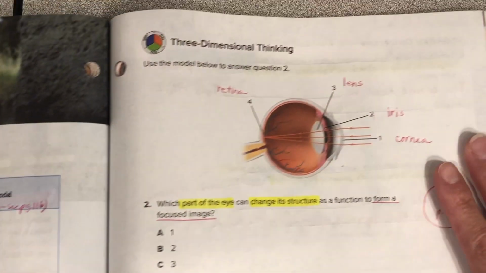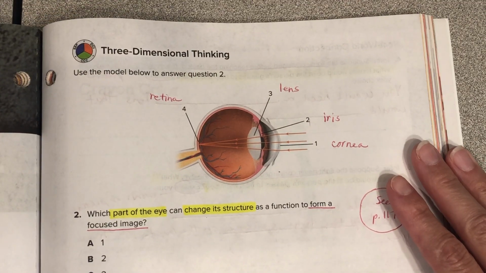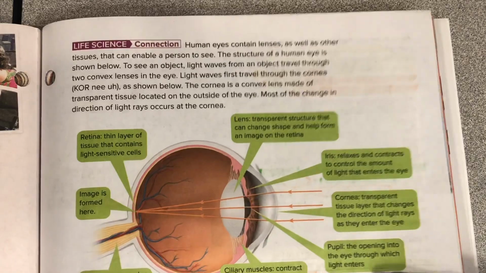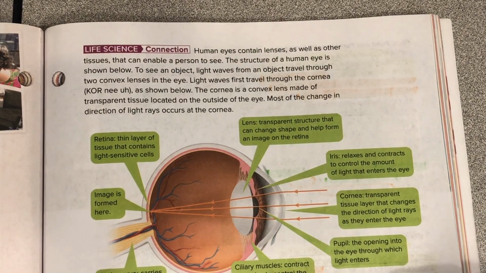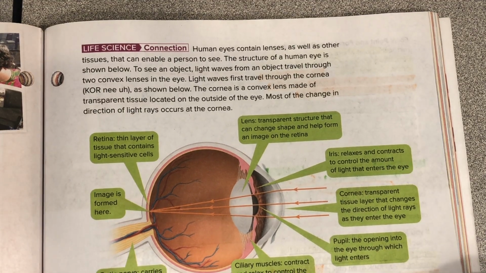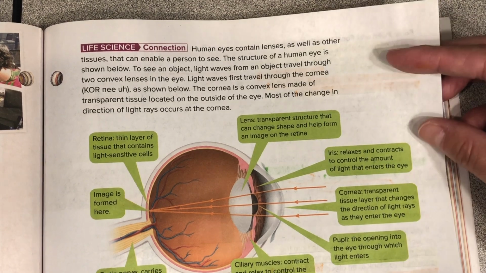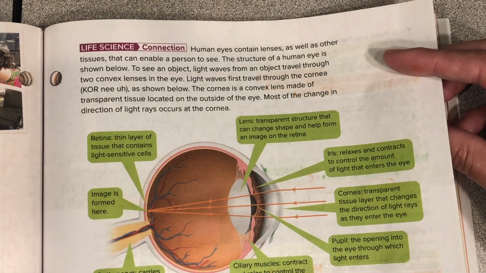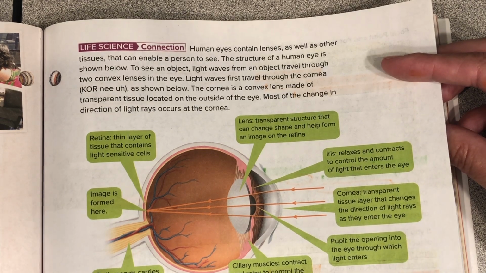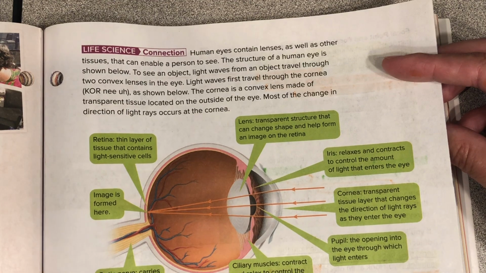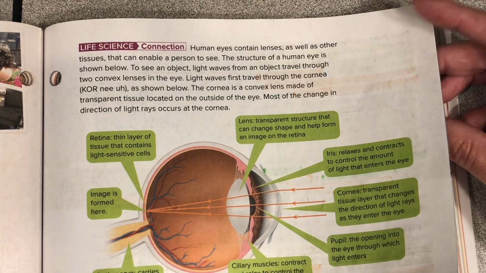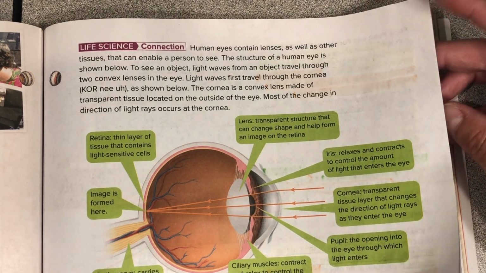The next question is our three-dimensional thinking question. This refers back to page 117, which I did not go over, but you can go ahead and read it. It's the life science connection about your eyeball. There's an extra credit assignment about lenses, for nearsightedness and farsightedness. At the end of the virtual lab, there's an extra credit to research nearsightedness and farsightedness, which gives you a little bit of information here. So you might as well throw that into your virtual lab and get some extra credit.